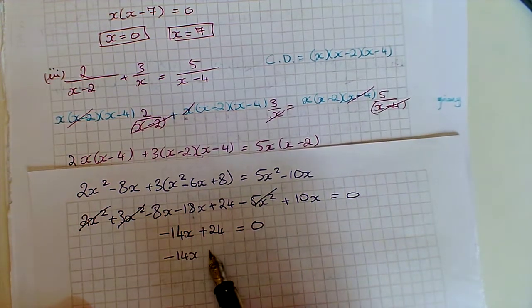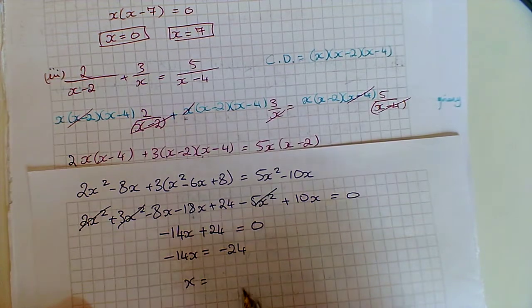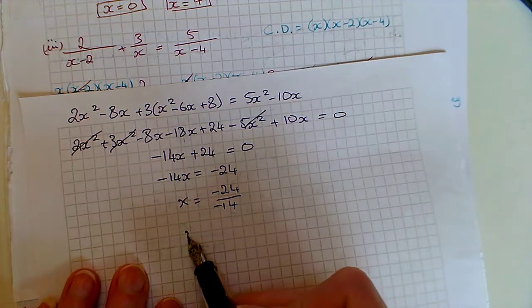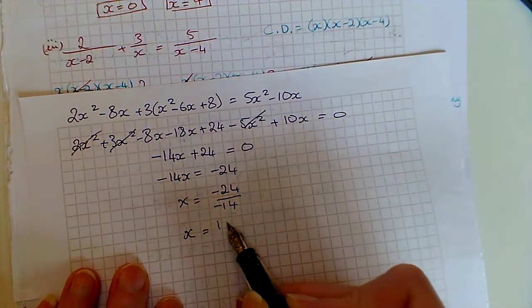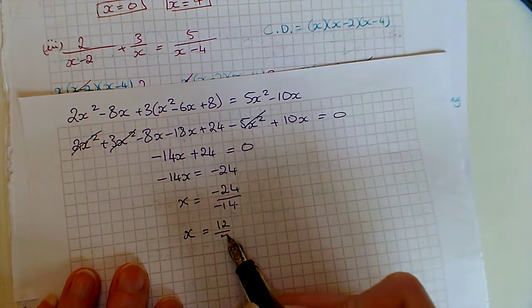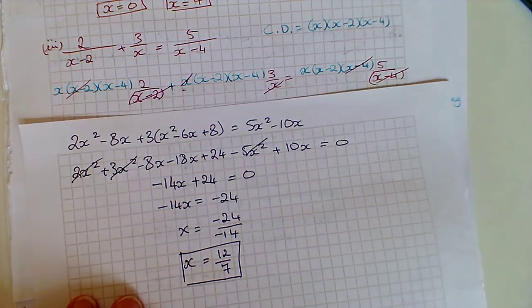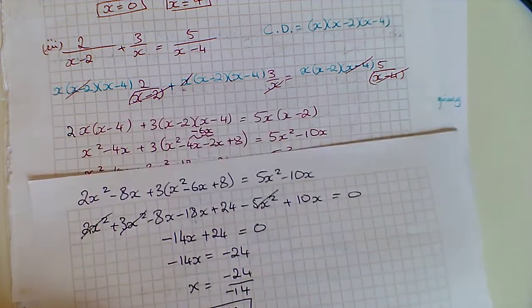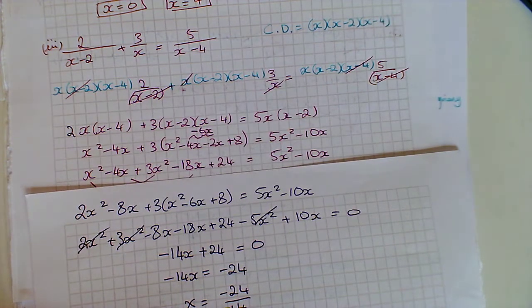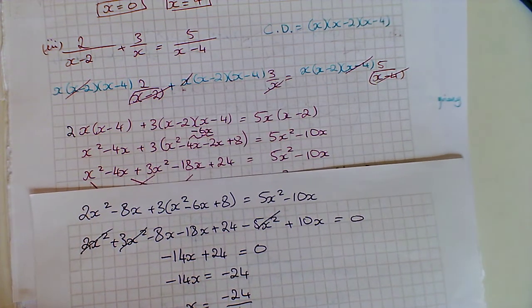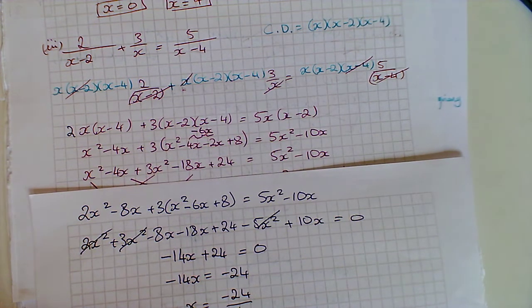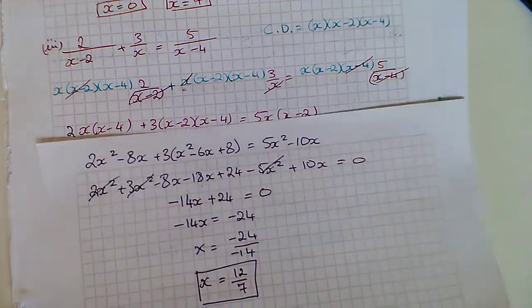So minus 14x is equal to minus 24. x is minus 24 over minus 14, and x is, divide those both by 2, 12 over 7. So just one value for x there because the x squareds cancelled. So apologies for that mistake. I'm just double checking the figures there. Yeah, that's correct. Okay, moving on then.